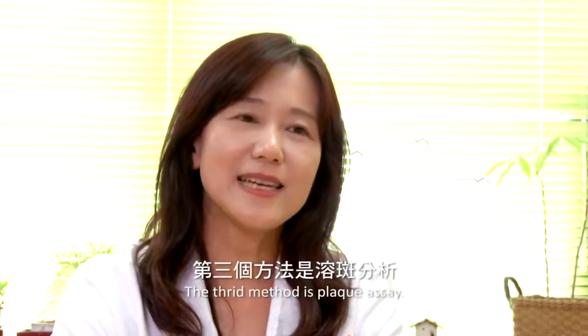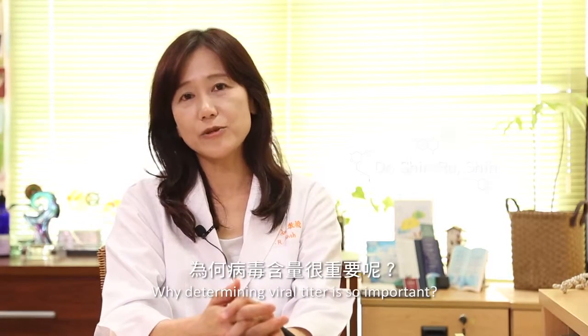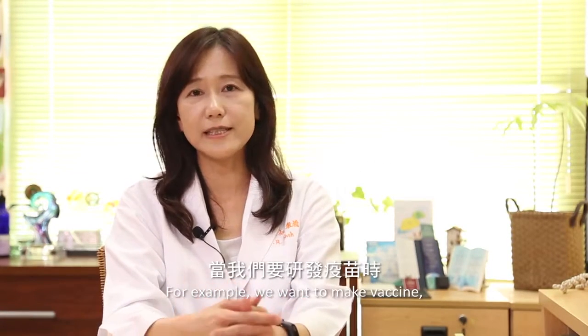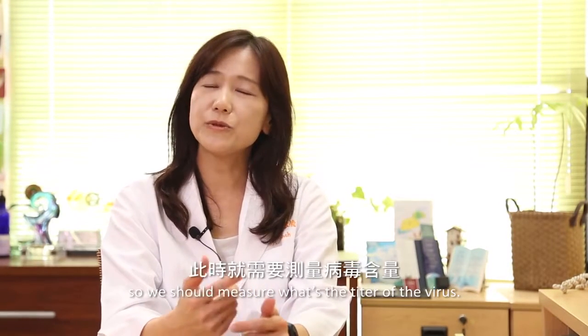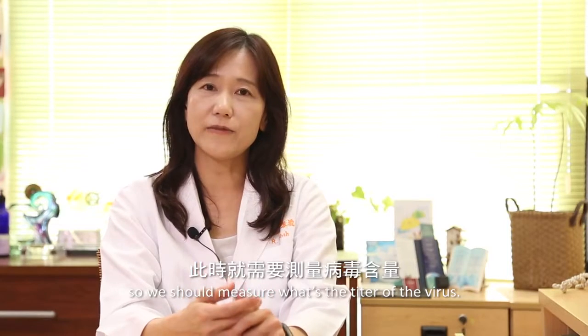The third method is plaque assay. Plaque assay is commonly used to determine viral titer. Why is determining viral titer so important? For example, we want to make a vaccine. We should cultivate the virus to an enough amount, so we should measure what the titer of the virus is.